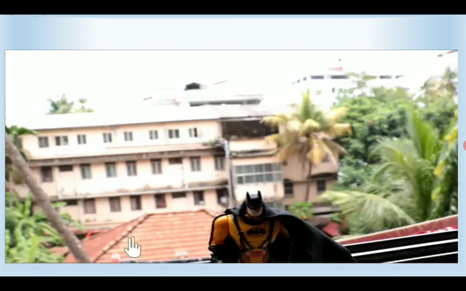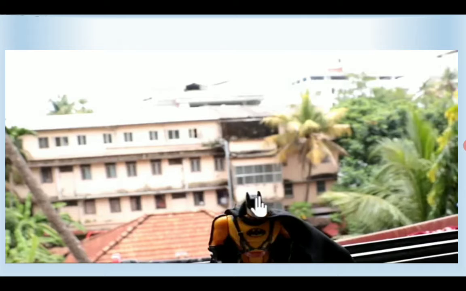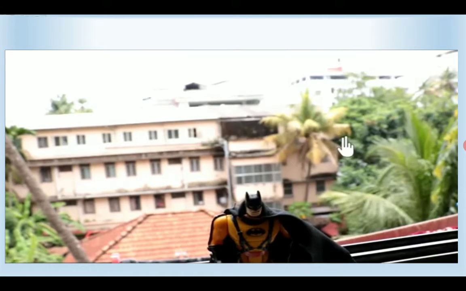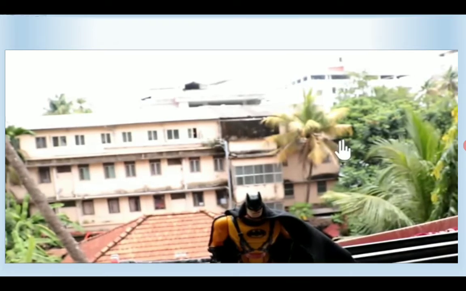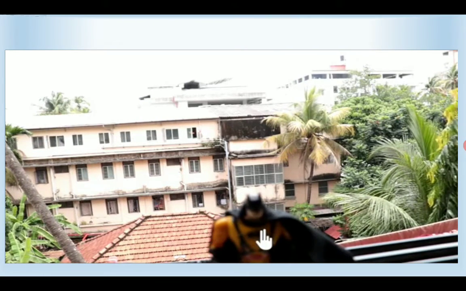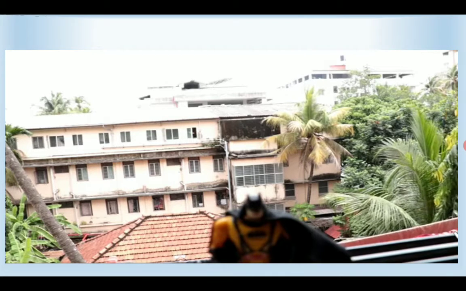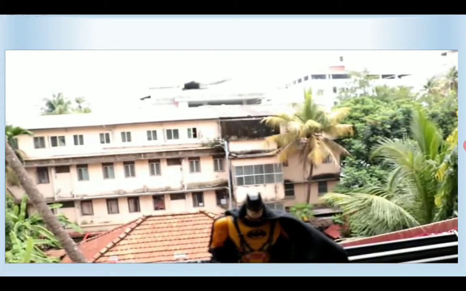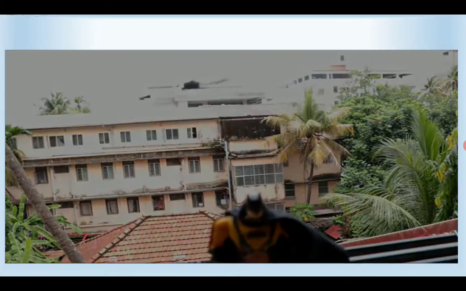So let us watch. When you're focusing on something very close to us, like this Batman, things which are far away from us, like this tree, get blurred. Similarly, if you were to focus on the tree, then Batman gets blurred. Why does this happen? Well, the short answer is because our eye keeps changing its focal length. In this video, we're going to explore exactly what it means, why, and how it does that.